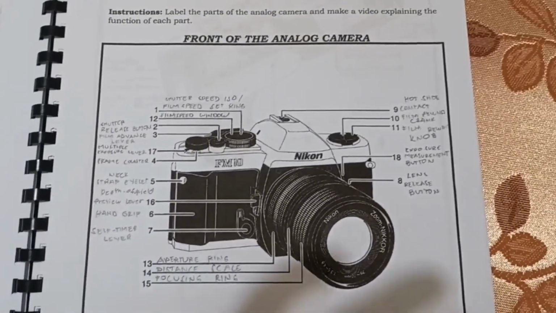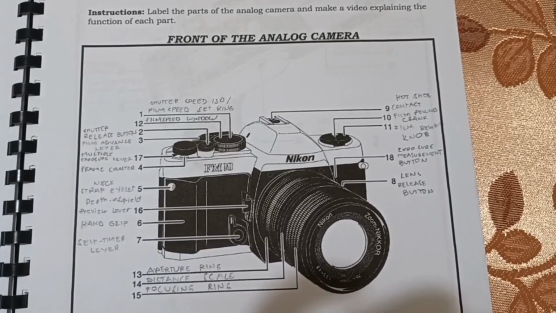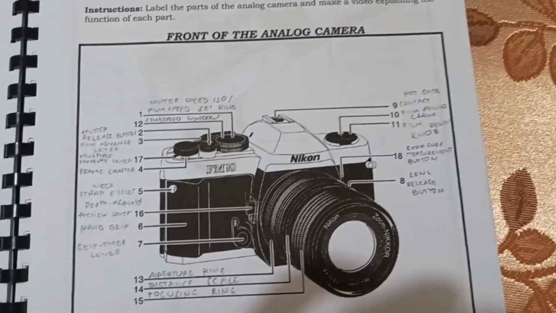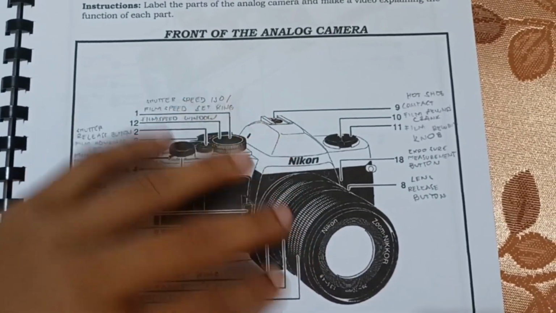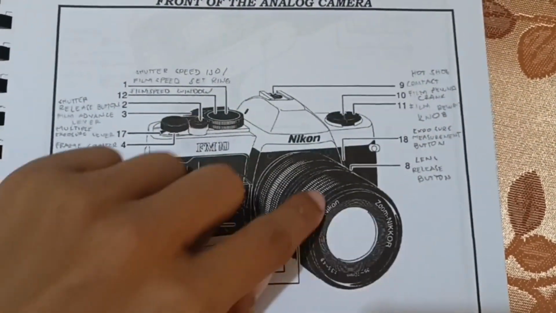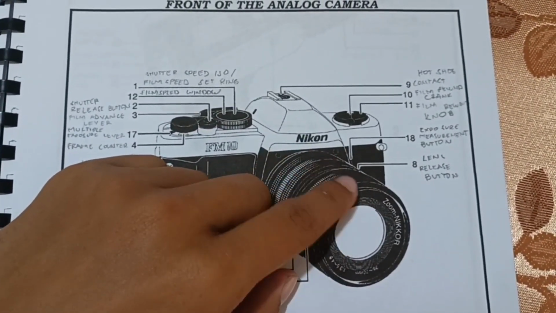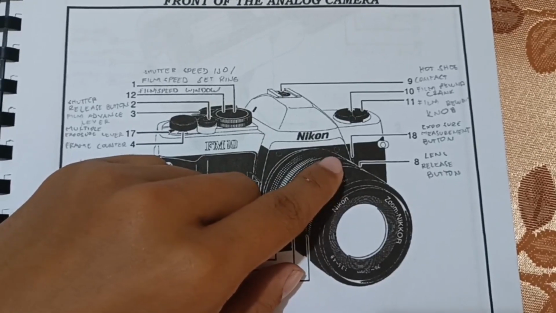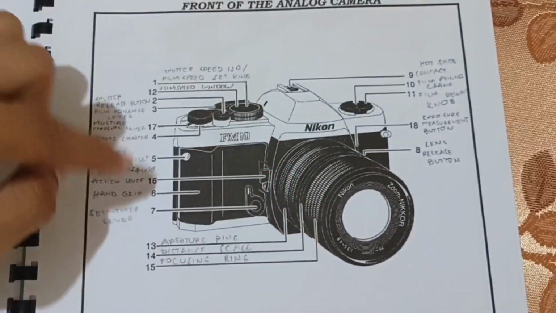Lens is a specialized piece of glass that reflects light from the outside onto the rear of the camera, producing an image that is upside down and reversed on the film there. Okay. Next, the focusing ring. Focusing ring that we can see here. This device shifts the lens back and forth so the photographer may capture a clear image of the subject.